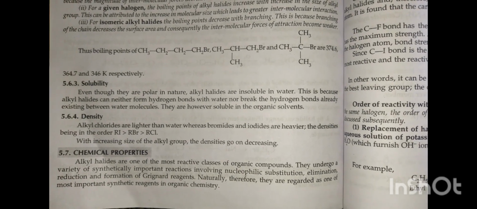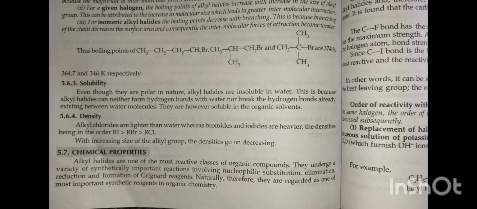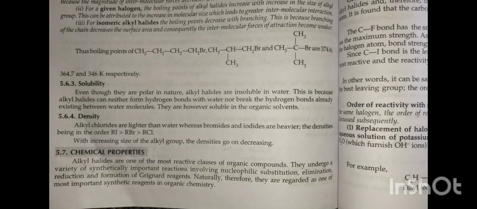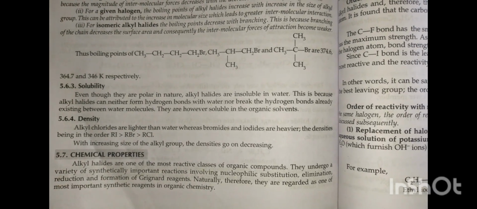Next is density. Alkyl chlorides are lighter than water, whereas bromides and iodides are heavier. The densities are in the order of RI greater than RBr greater than RCl. With increasing size of the alkyl group, the density goes on decreasing.